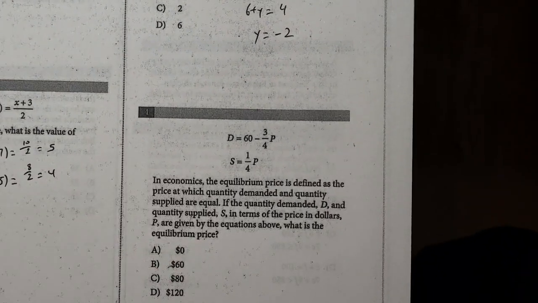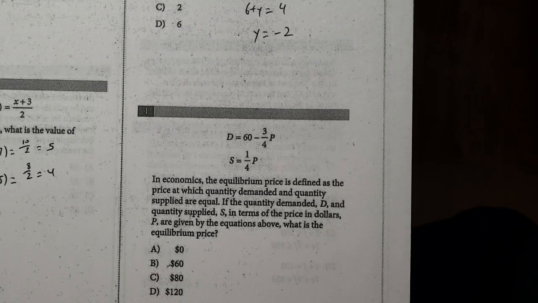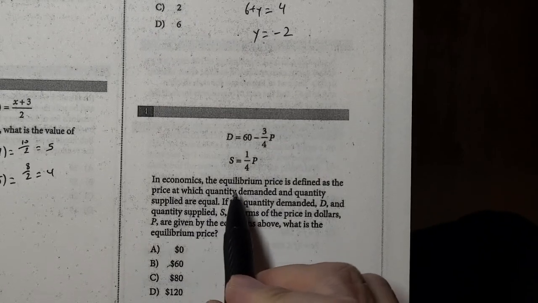In economics, the equilibrium price is defined as the price at which quantity demanded and quantity supplied are equal. If the quantity demanded, D, and the quantity supplied, S, in terms of the price in dollars, P, are given in the equations above, what is the equilibrium price? Let me read it one more time because there's lots of words.